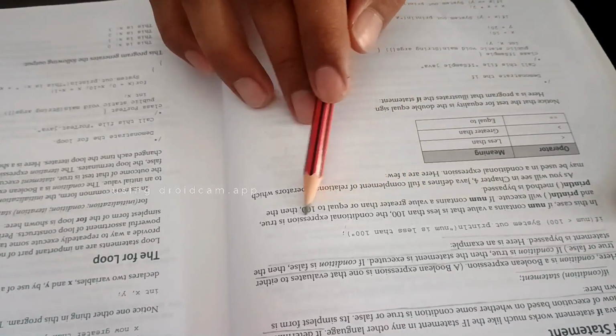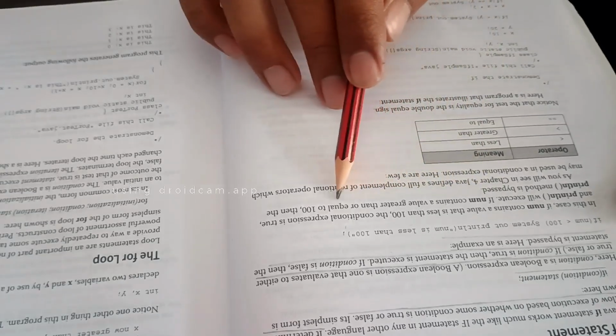Okay, so here is if num is less than 100, System.out.print num is less than 100. In this case, if num contains a value that is less than 100, the conditional expression is true, and println will execute. If num contains a value greater than or equal to 100, then the println method is bypassed.